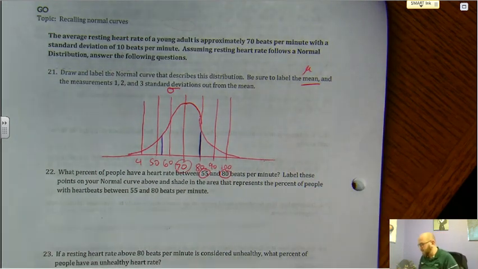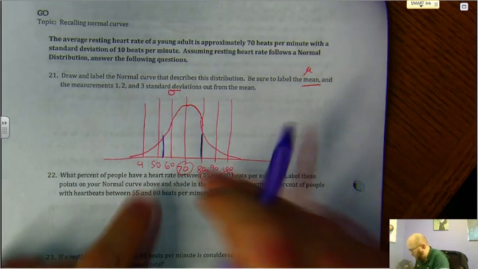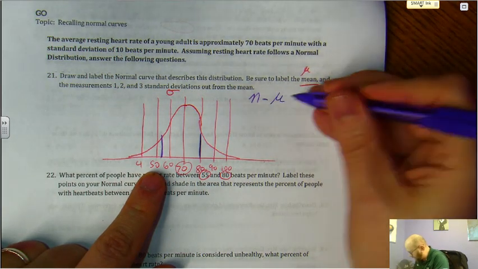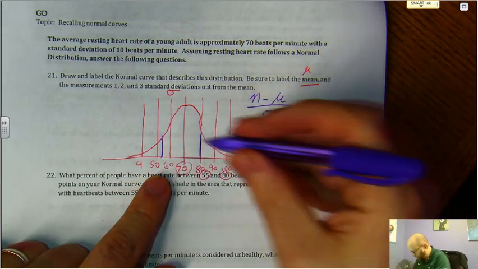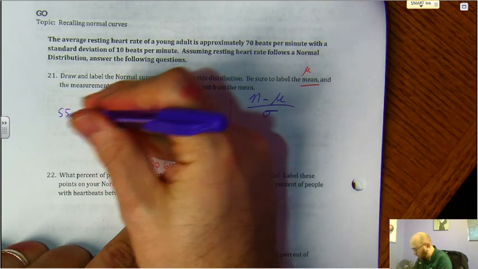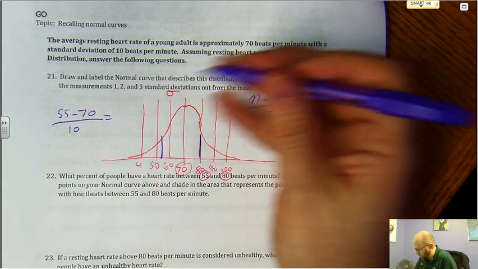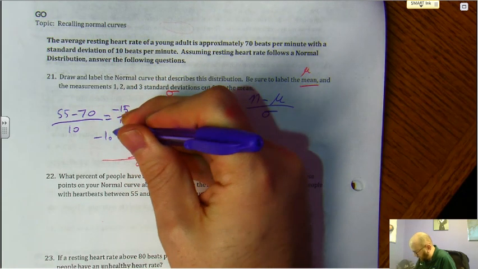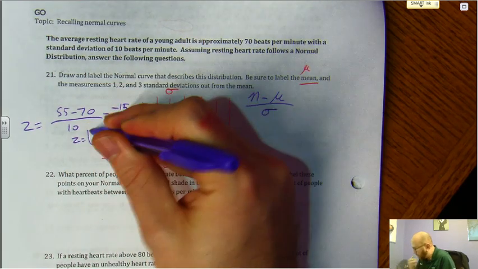So easy enough, I need to find the z-score of my low value here. And to find the z-score, I take whatever my value is, my x, I subtract my mean, and I divide by my standard deviation. So for my low, that's going to be 55 minus my mean, 70, over my standard deviation, which is 10. So that's going to give me -15 over 10, which is -1.5. So that's what my z-score is. This is my z-score for my low.